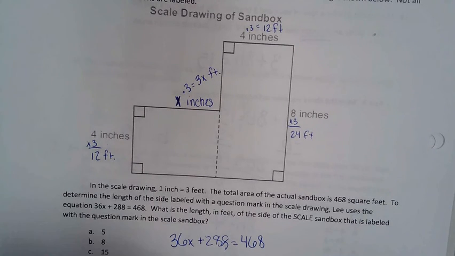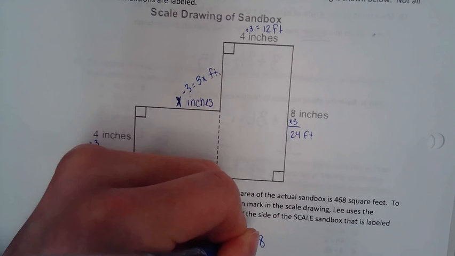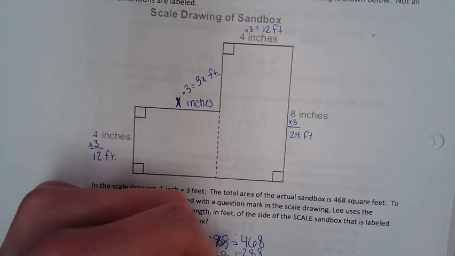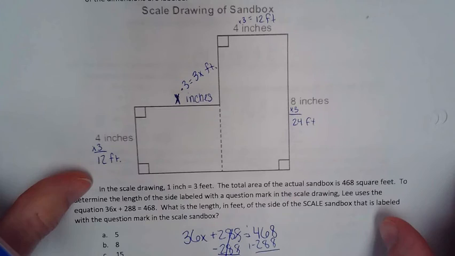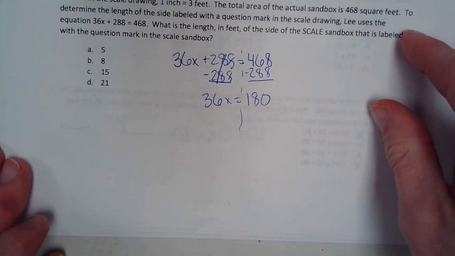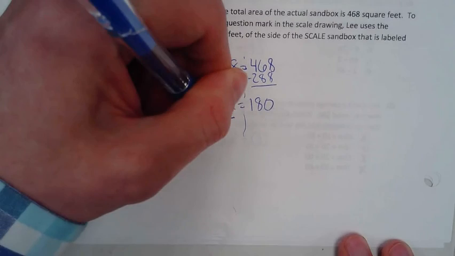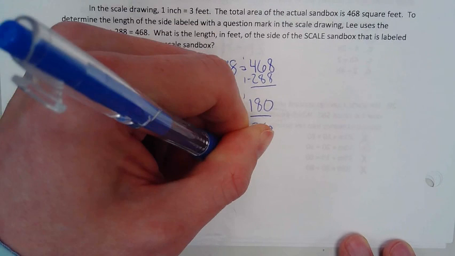Let's solve. So we're going to subtract 288 to get 36x equals 180. Divide both sides by 36. X equals 5.